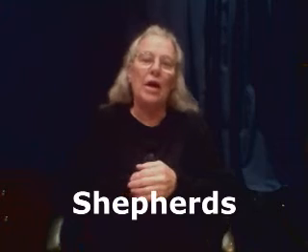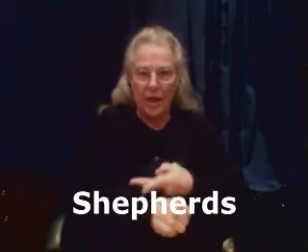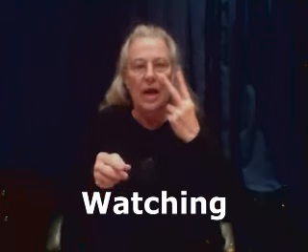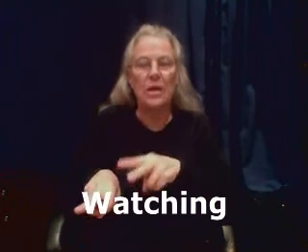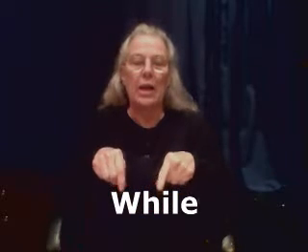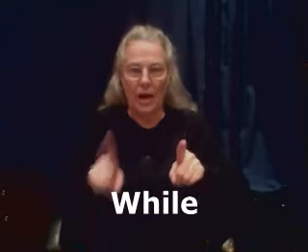Shepherds, you think of shearing the sheep like you're cutting the wool off the sheep. Shepherds, putting the person ending on the end of it. Watching, think of the sight that comes from your eyes, using both hands coming down as your sight would come down to watch something. While, one hand, pointer finger, the non-dominant pointer finger going side by side. While one goes out, the other one is going out. While.